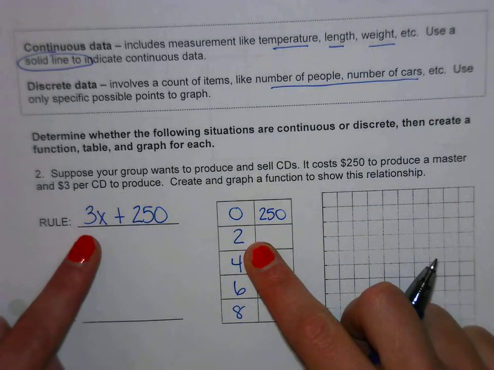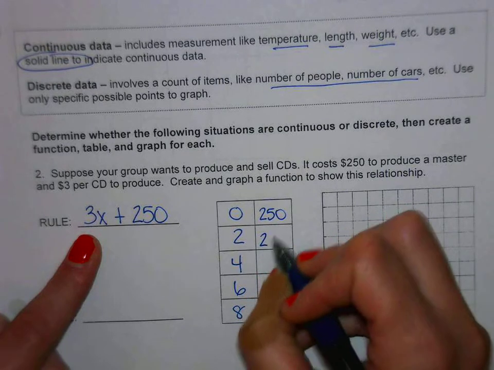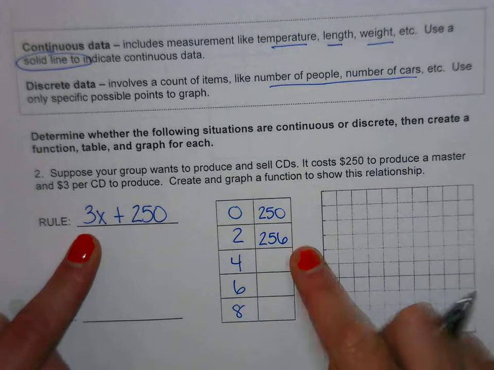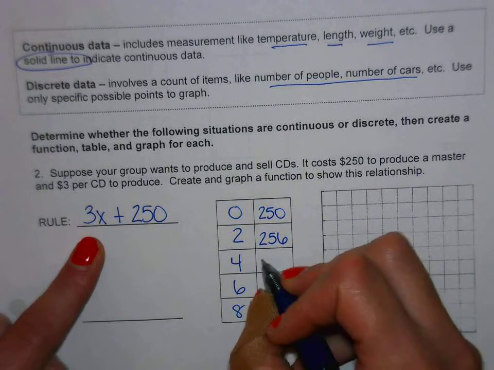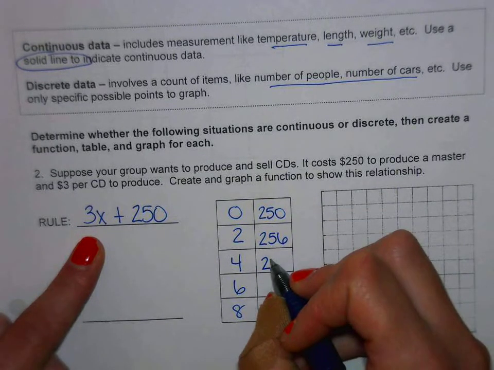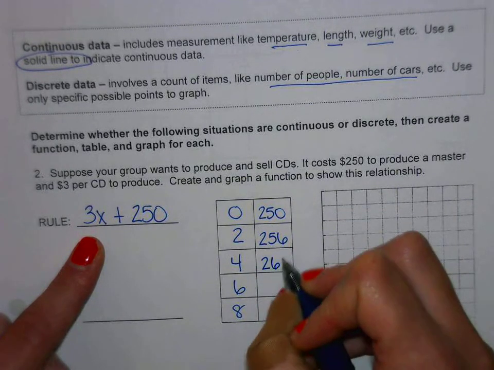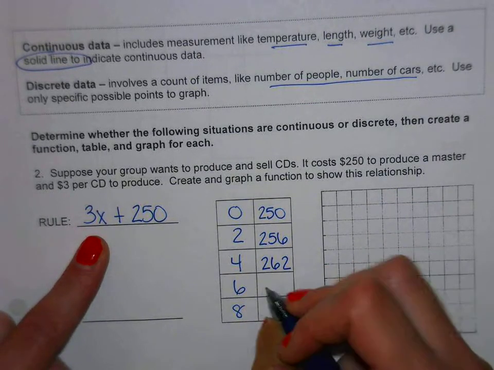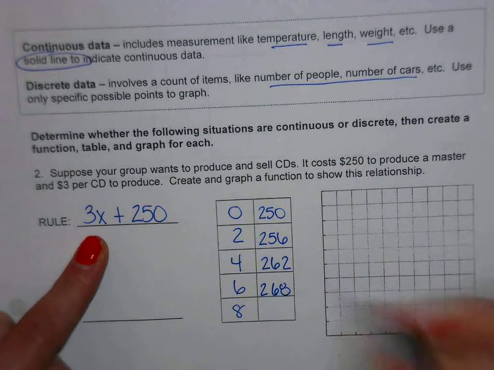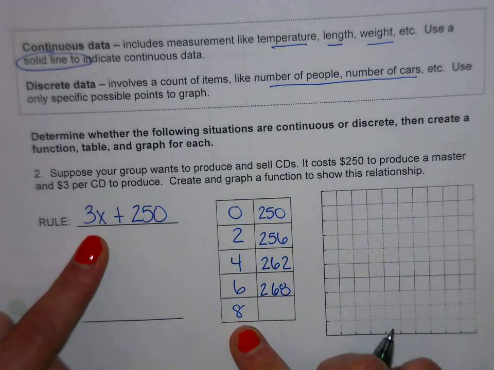If we produce 4, 3 times 4 is 12, so 12 plus 250 is 262. If we produce 6, 3 times 6 is 18, plus 250. 3 times 8 is 24, plus 250 is 274.